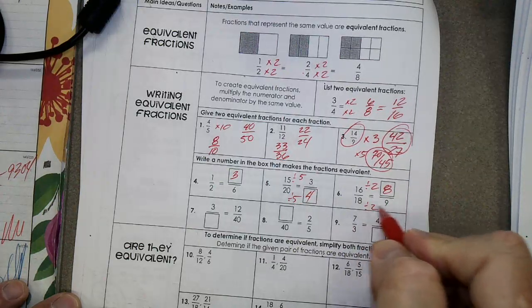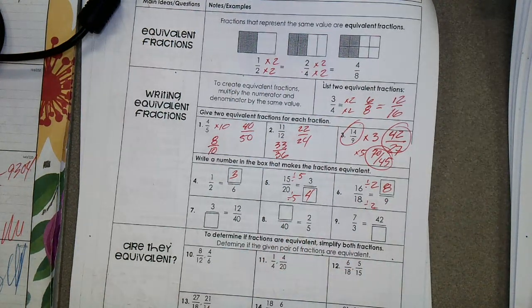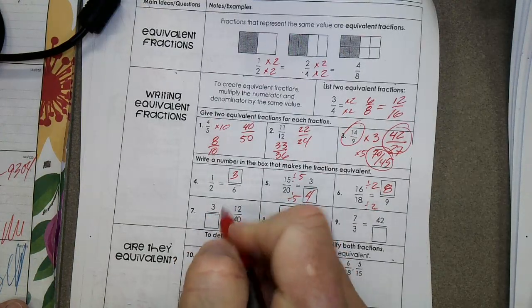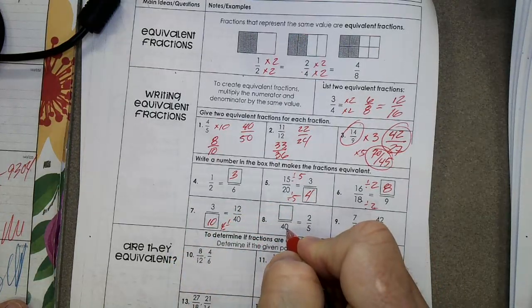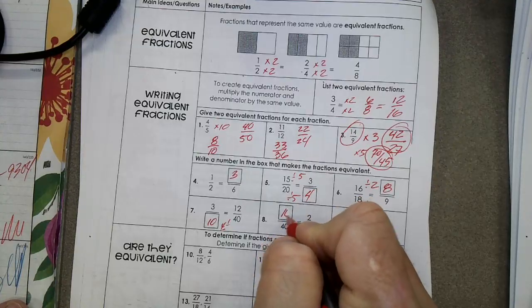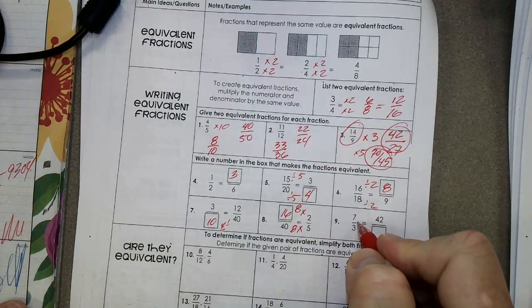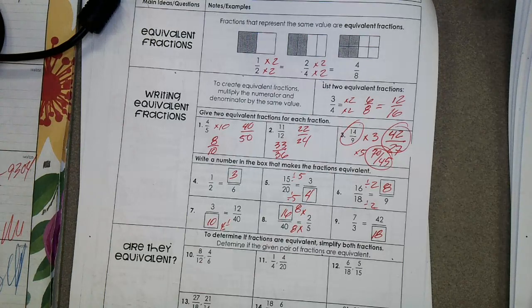So just mental math. What times 9 is 18? We're just working backwards. There's other ways to do it, but right now, when the fractions are simple like this, we can just do it mentally. Let's finish out. Times 4, or divided by 4, right, is 10. Times 8 is 16. So we multiplied both of those by 8. Times 6 is 18, right? So those math facts really help us there.